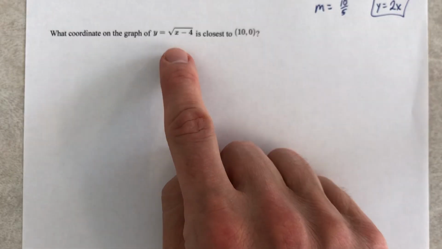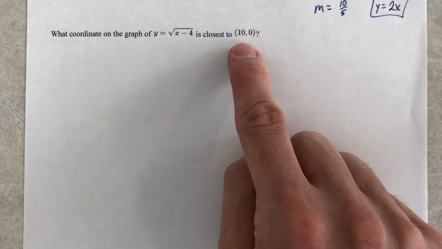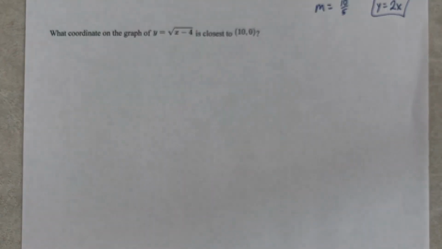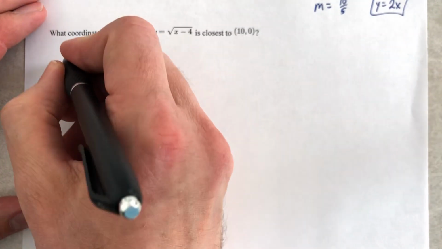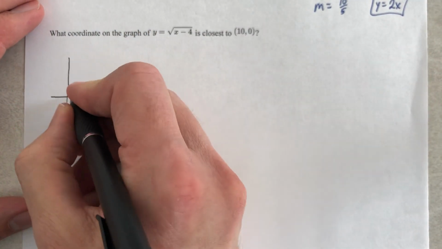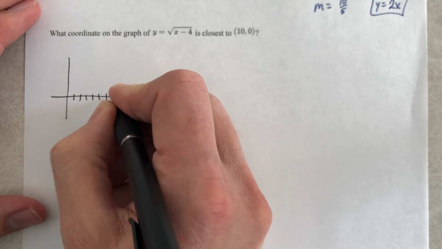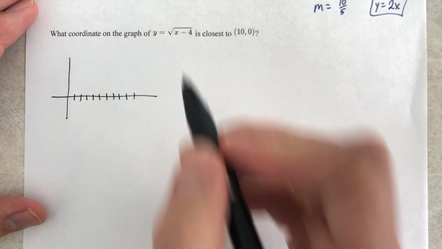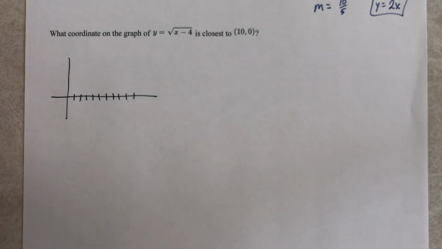What coordinate on the graph of that function is closest to the point (10, 0)? Probably should have included a graph of this one, but I didn't. Sorry. Let's go all the way to 10: 2, 3, 4, 5, 6, 7, 8, 9, 10. And let's graph that function by hand in our heads.